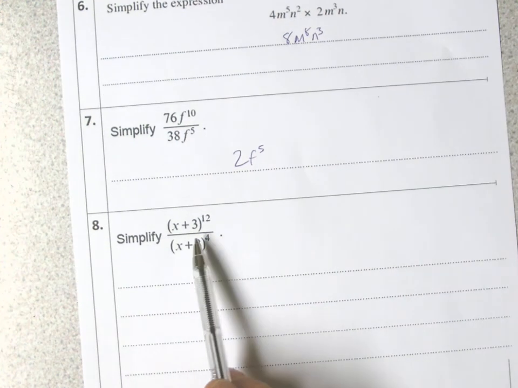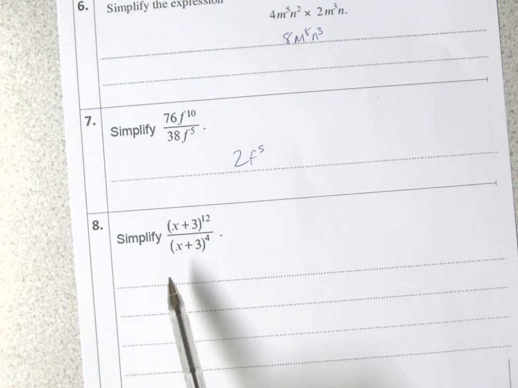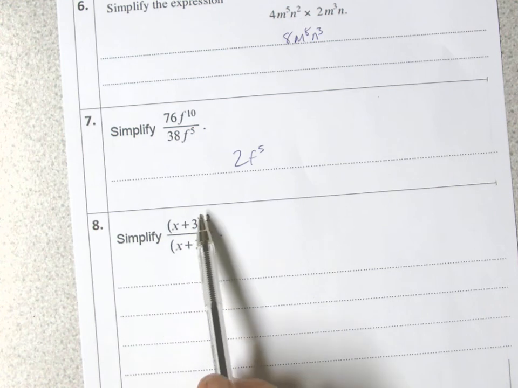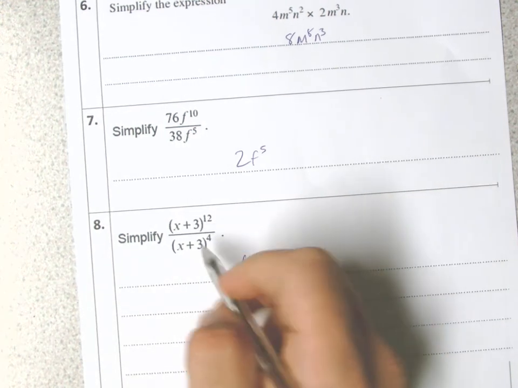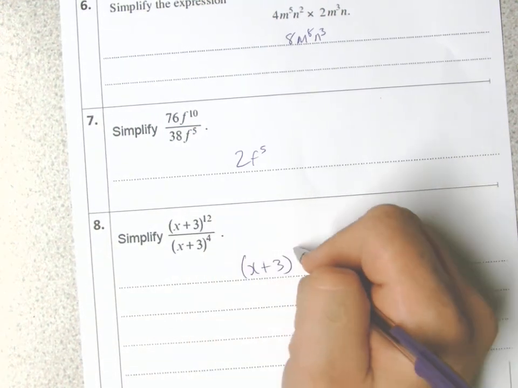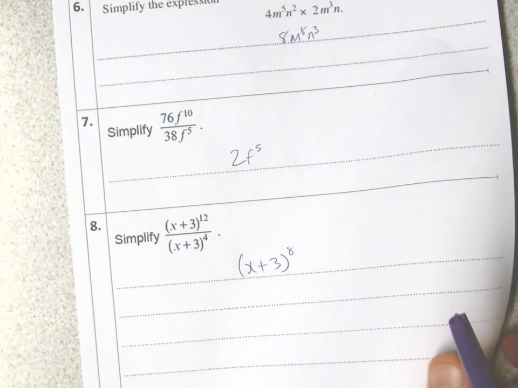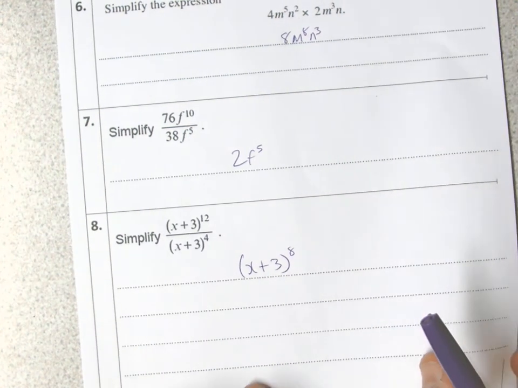Here, again, right, just apply the rules of indices. Okay, even though it's a bracket, the same rules apply. You're dividing, so what do we do to the powers? We take away. So 12 take away 4 is 8. And that's it. You leave your answer like that.